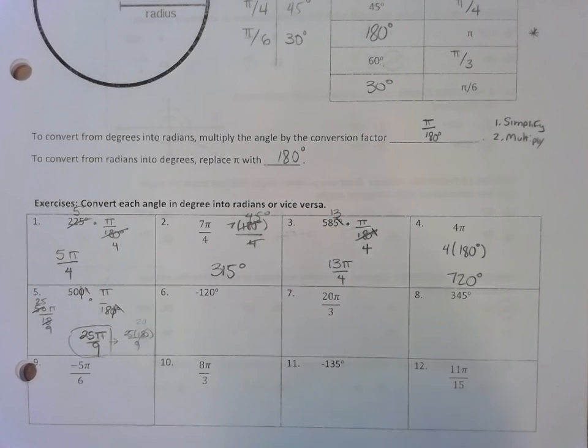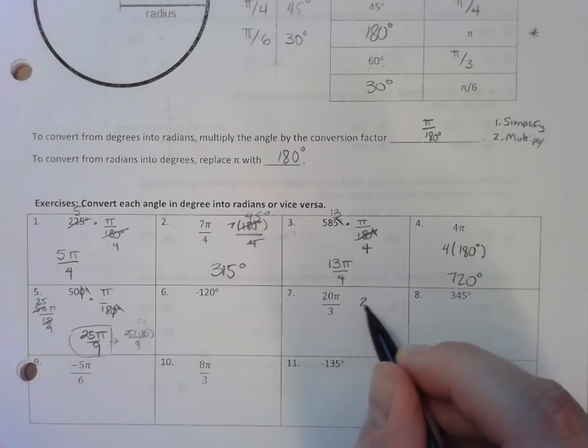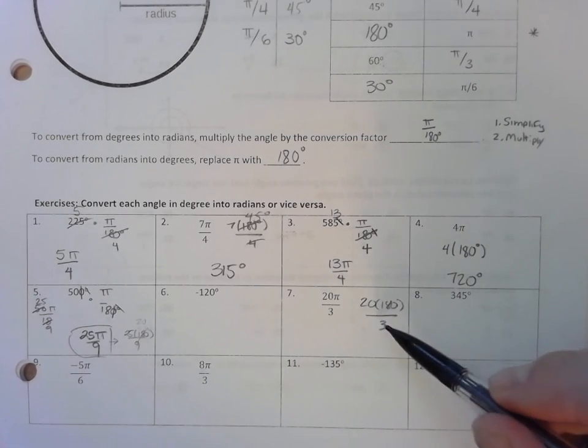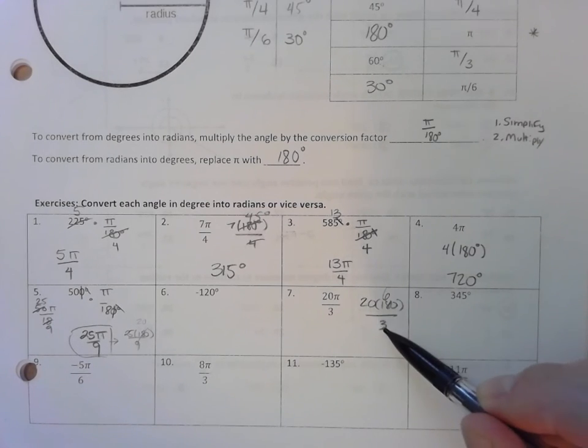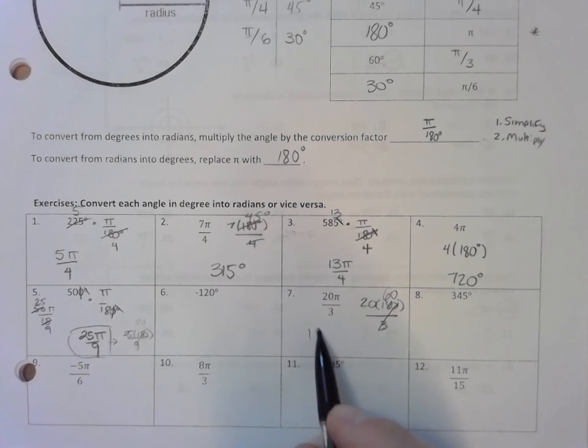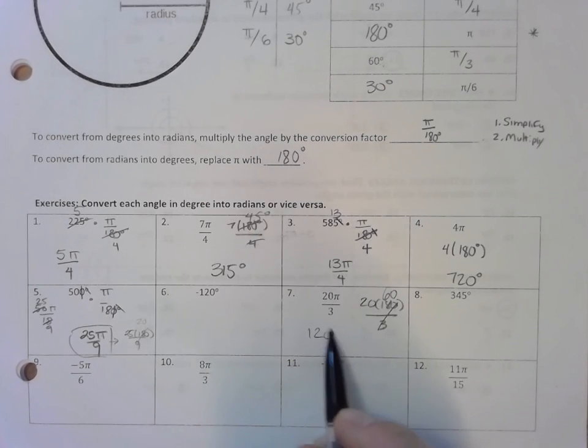I don't know if any others we're going to do. I'm just going to take a look at a couple more. Like this one, 20 times 180 divided by 3. 3 goes into 18 6 times, so 3 goes into 180 60 times. 6 times 2 is 12 times 10 times 10, so that's 1200 degrees.